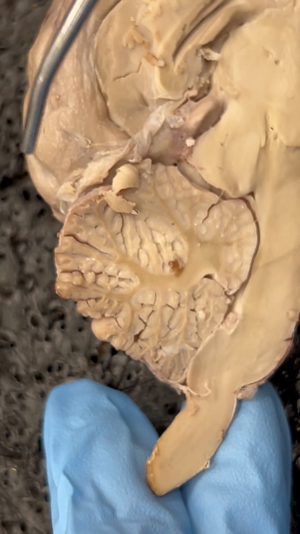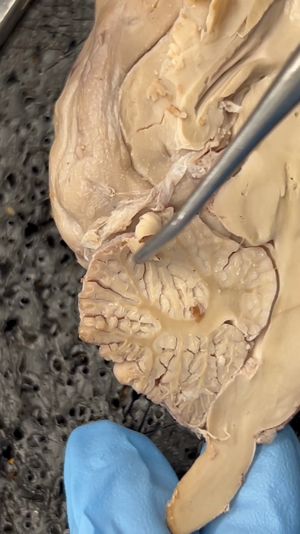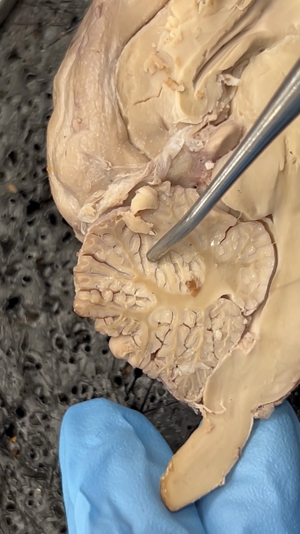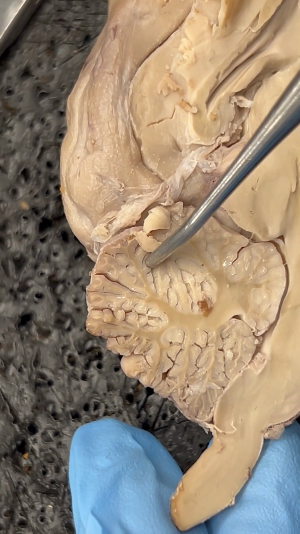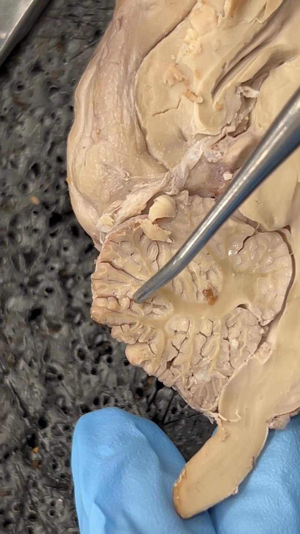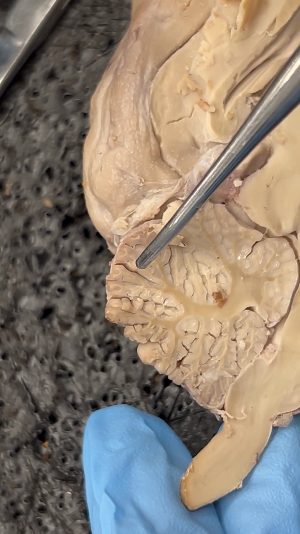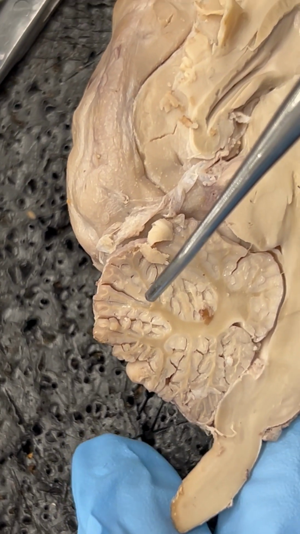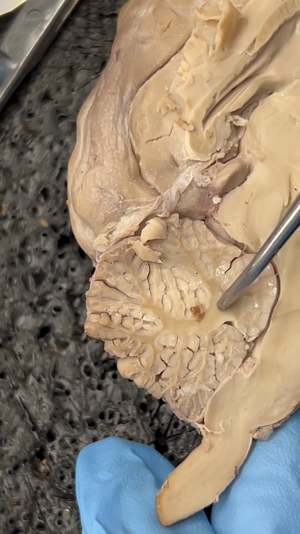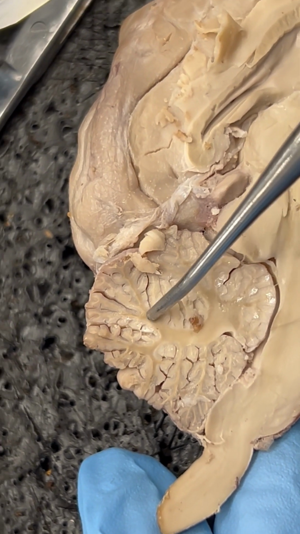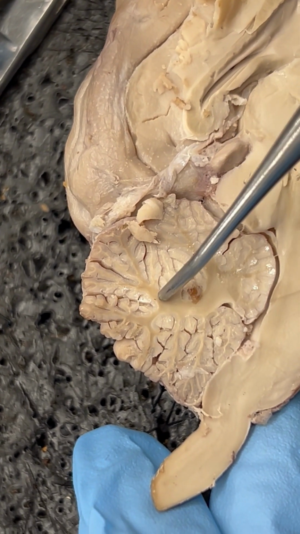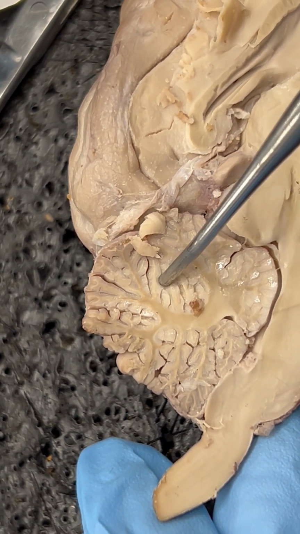Number 2, we have the cerebellar cortex. So we know that's in the cerebellum, and the cortex is those areas that look as if they'd be leaves on a tree. Number 3 is your arbor vitae. So think of a tree again. That's where we get our name. The arbor vitae is the area that would look more like the trunk or the branches of the tree. So for example, arbor vitae, cerebellar cortex.